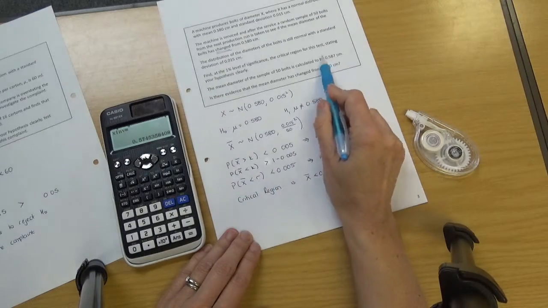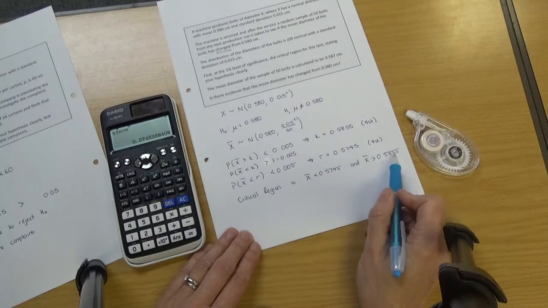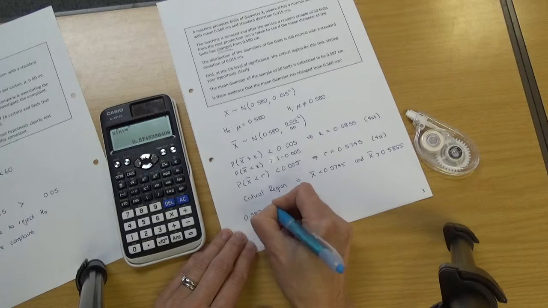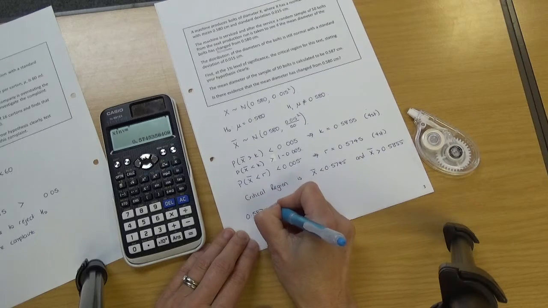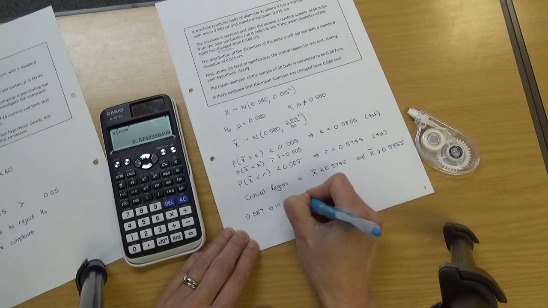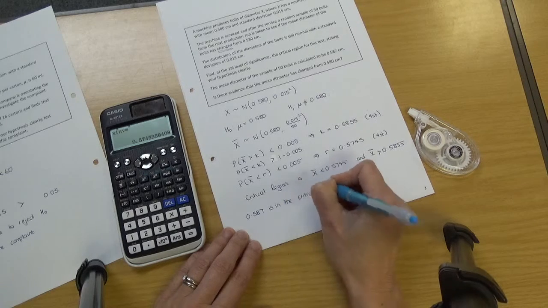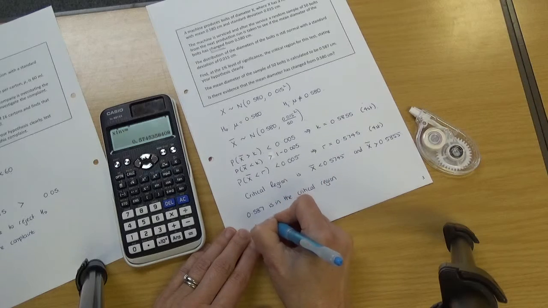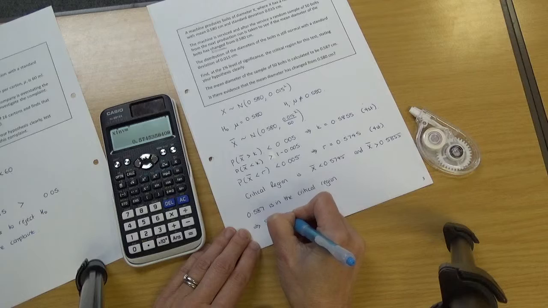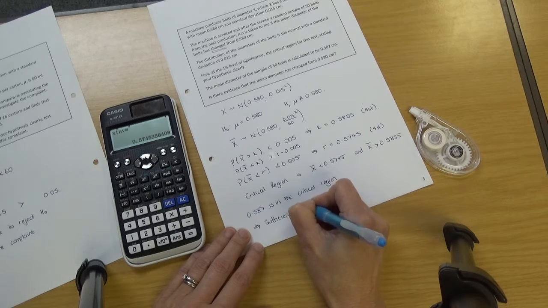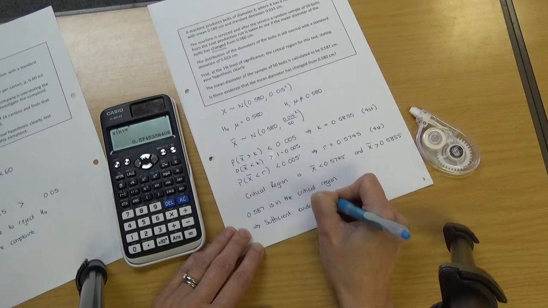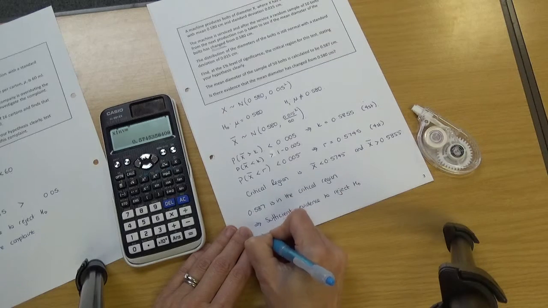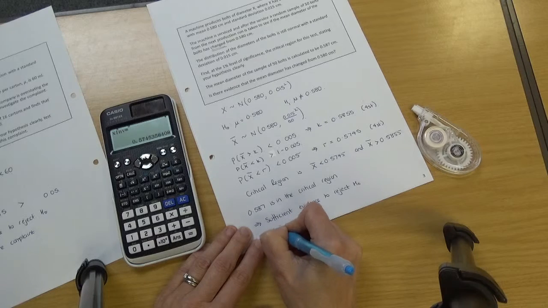So they've actually said it's 0.587. 0.587 is in the critical region because it's greater than that value. So there's sufficient evidence to reject H0. So our conclusion is that the mean diameter has changed.